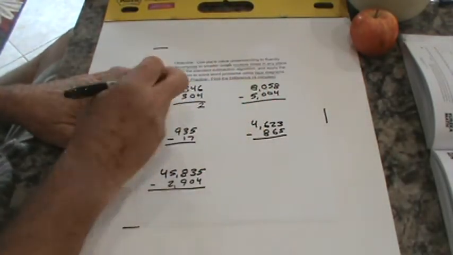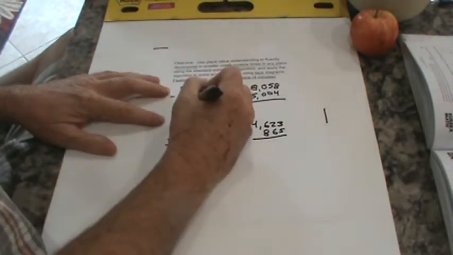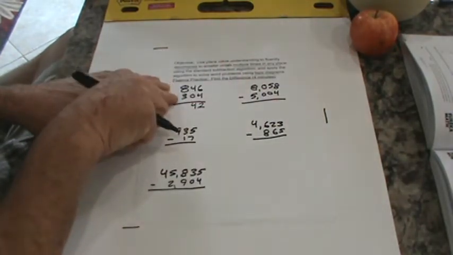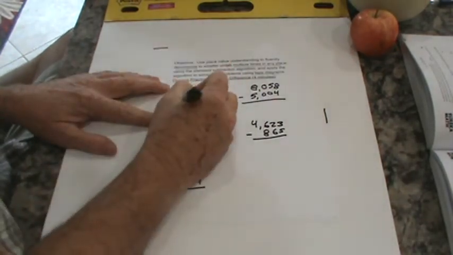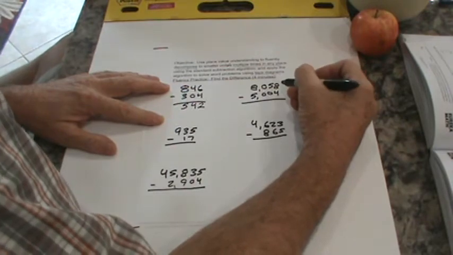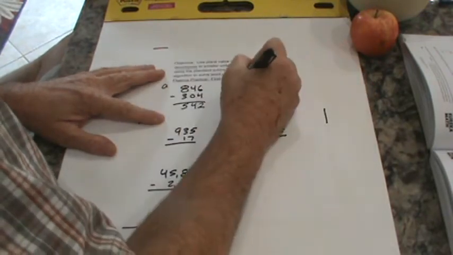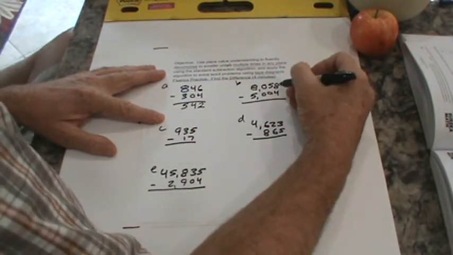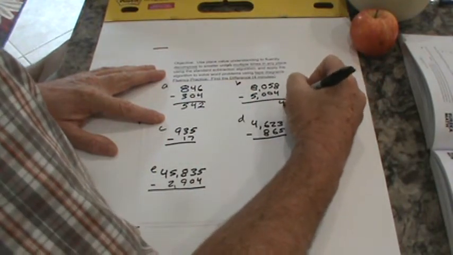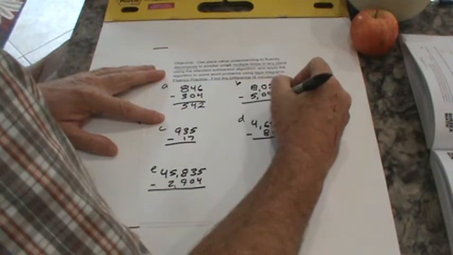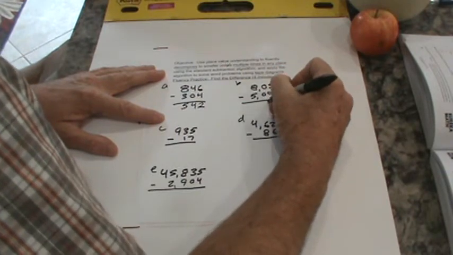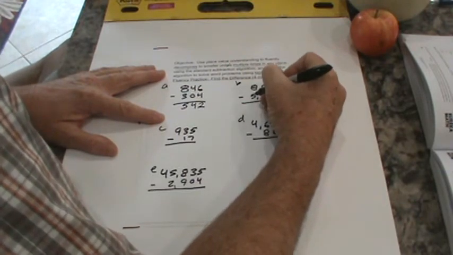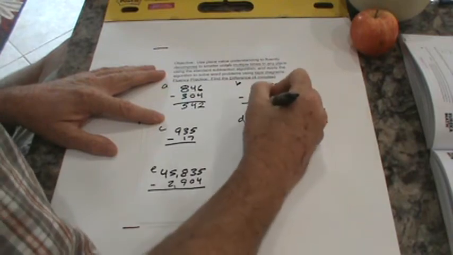So 6 subtract 4 is 2. 4 tens minus 0 tens remains 4, and 8 hundredths minus 3 hundredths is 5. Go to the next problem. Maybe we could letter these A, B, C, D, and E. Go to problem B. 8 minus 4 is 4. 5 tens minus 0 tens remains 5. 0 hundredths minus 0 hundredths is 0. And 8 thousandths minus 5 thousandths, well, that would be 3.